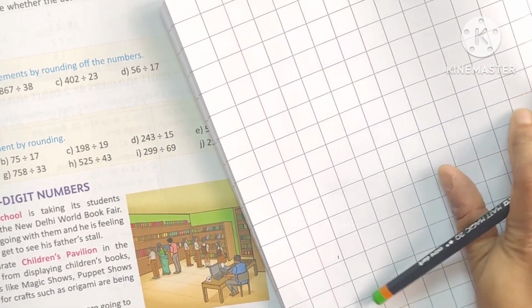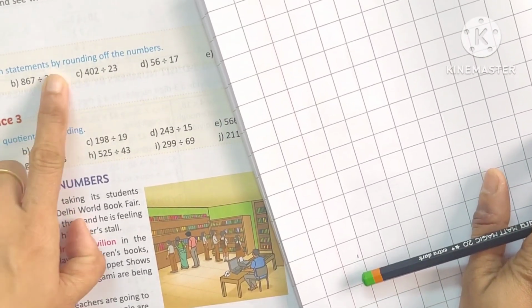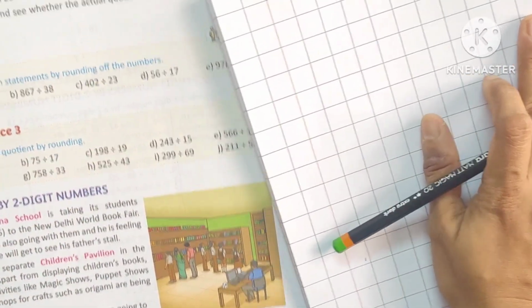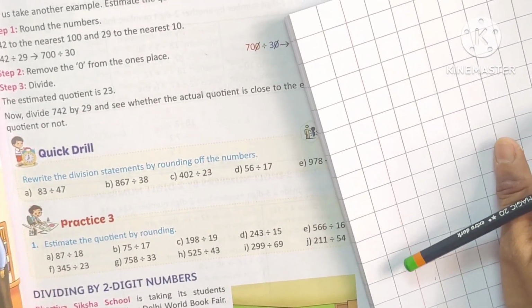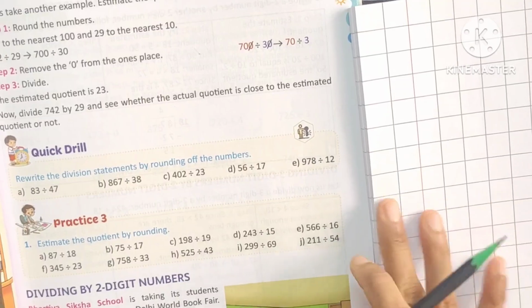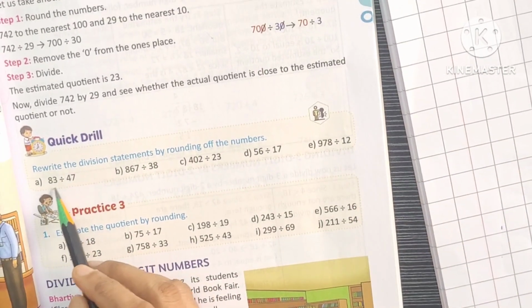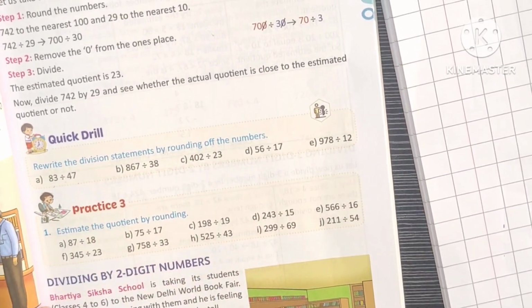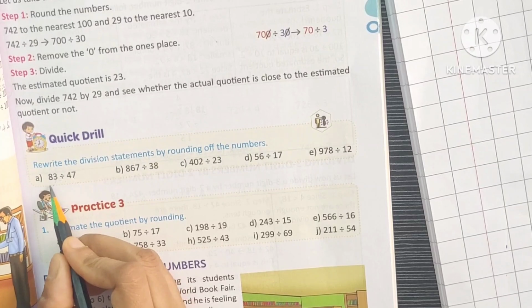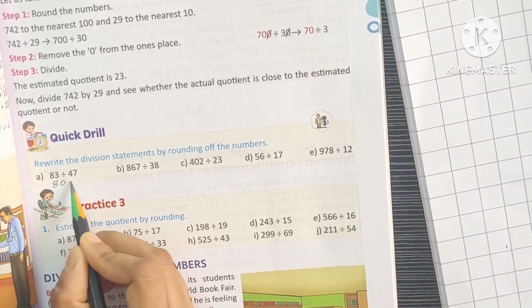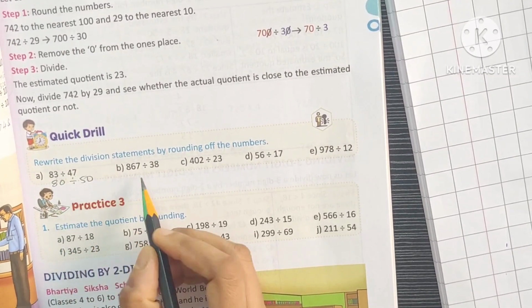So first, rewrite the division statements by rounding off the numbers. Quick drill. First, 83 divided by 40. Rounding 83 gives 80, so 80 divided by 40.